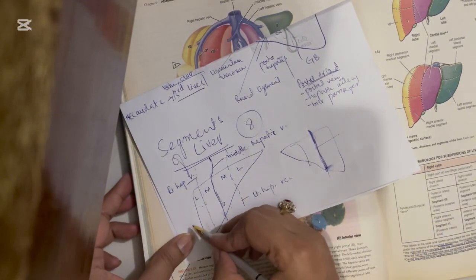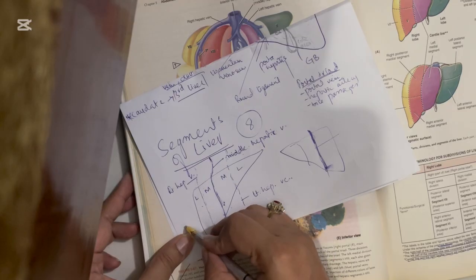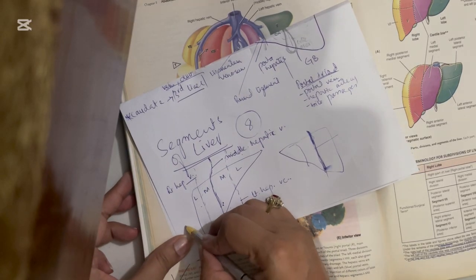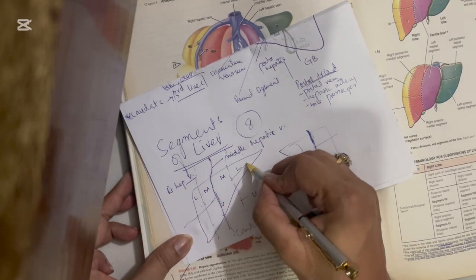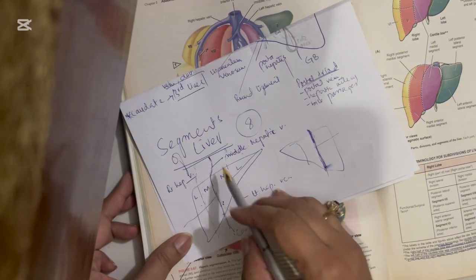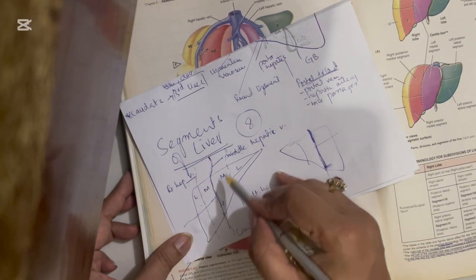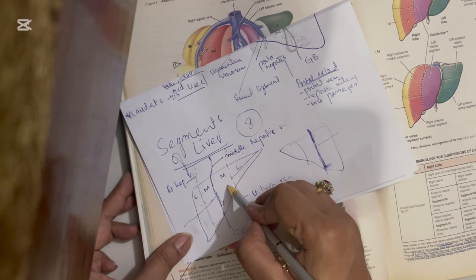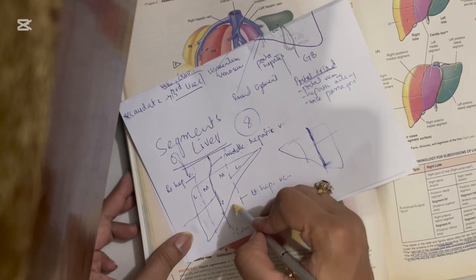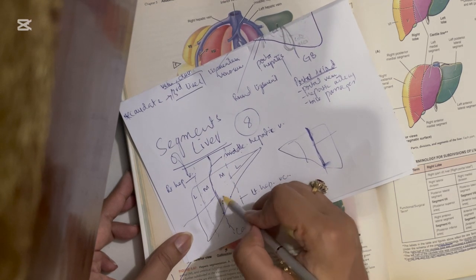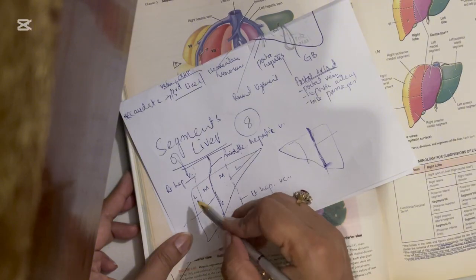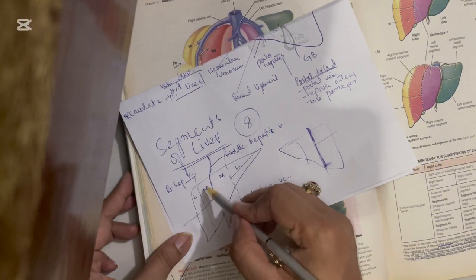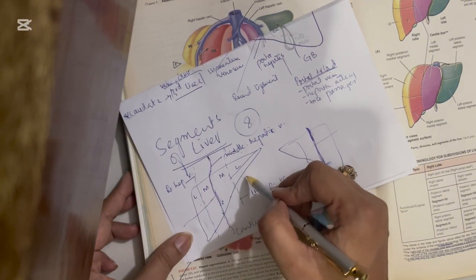Next, the liver is further subdivided transversely by the transverse portal fissure, like this, which divides all the lobes, the 4 divisions, except the left medial division. So the left medial division remains as such. The rest are subdivided into 2. This one into 2, this one into 2, and this one also into 2.